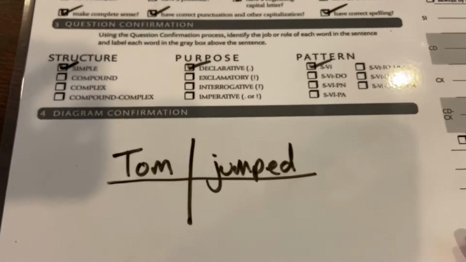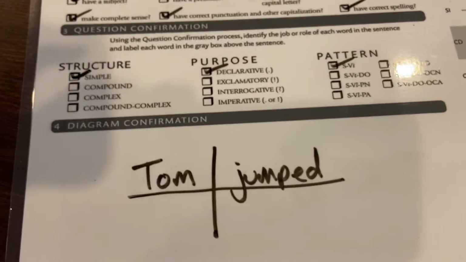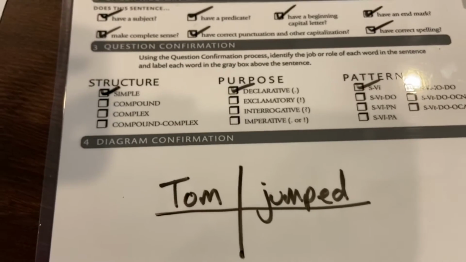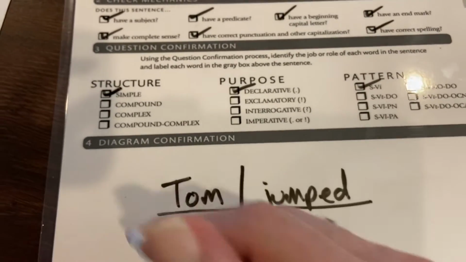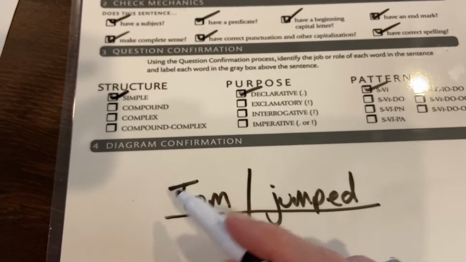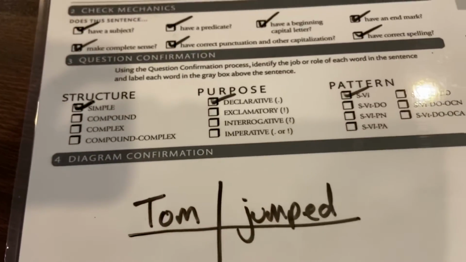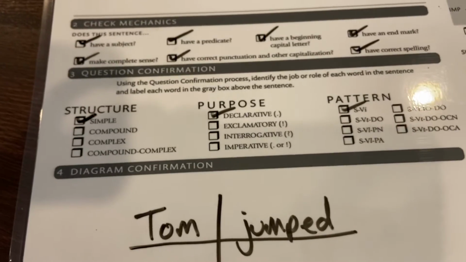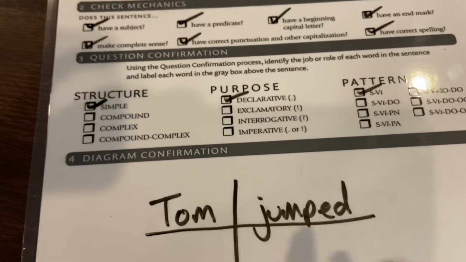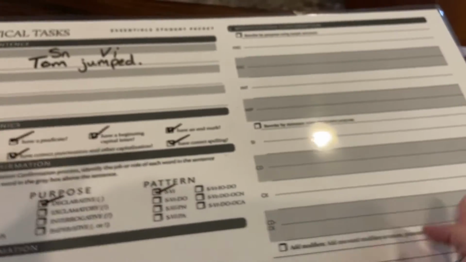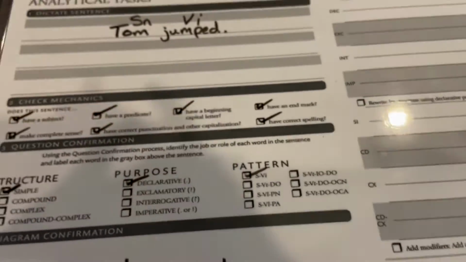Notice there is no punctuation in the diagram, and we do always capitalize wherever that first word is on the diagram of the sentence. That is going to be capitalized in the diagram, but we do not do the end mark. This is just the diagram. So the rest of this, the first years can ignore. We have not introduced that yet, but second and third years can go right ahead.